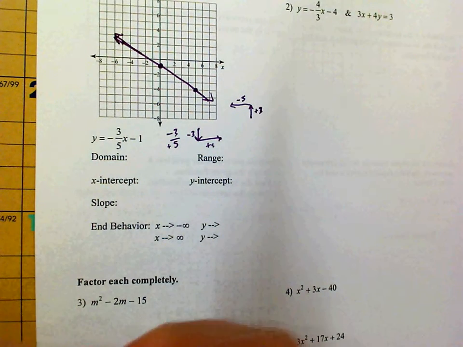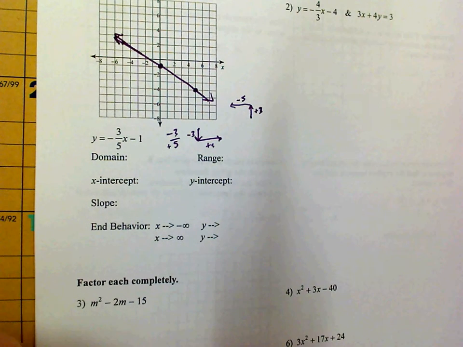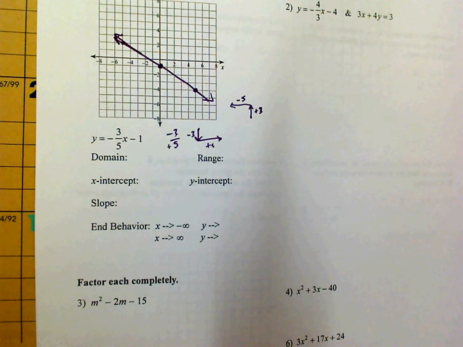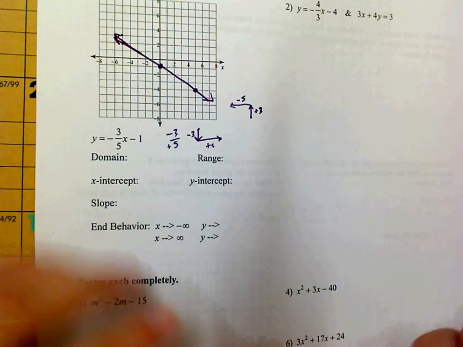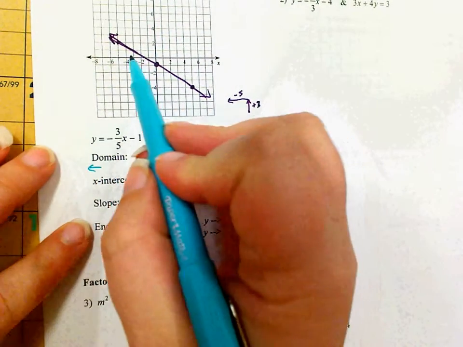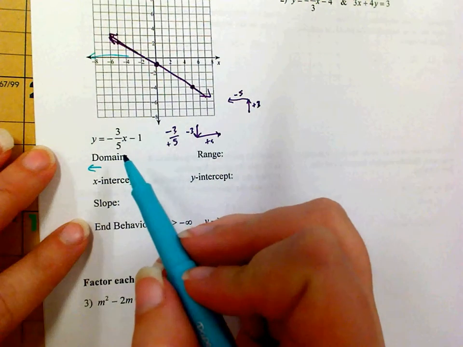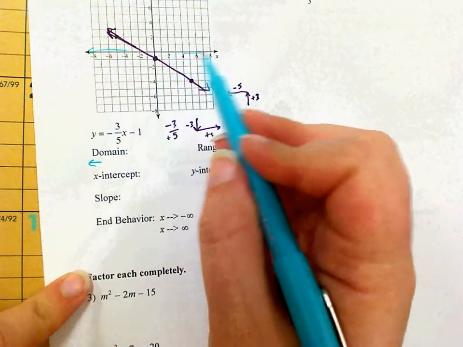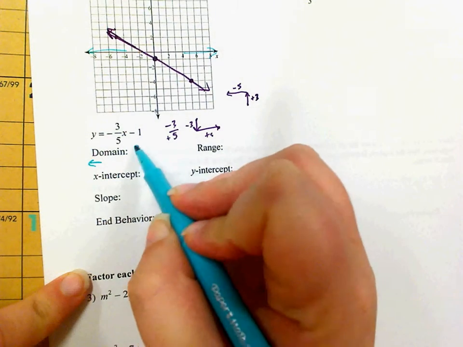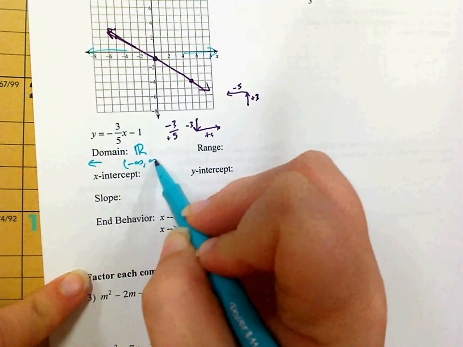Okay, guys, do you remember what domain is? Okay, domain is left and right. So how far to the left does this function go? Does it go all the way to negative infinity? Yeah, it just keeps on going. And does it go all the way to positive infinity? Yep, so the domain is all real numbers or negative infinity to positive infinity.